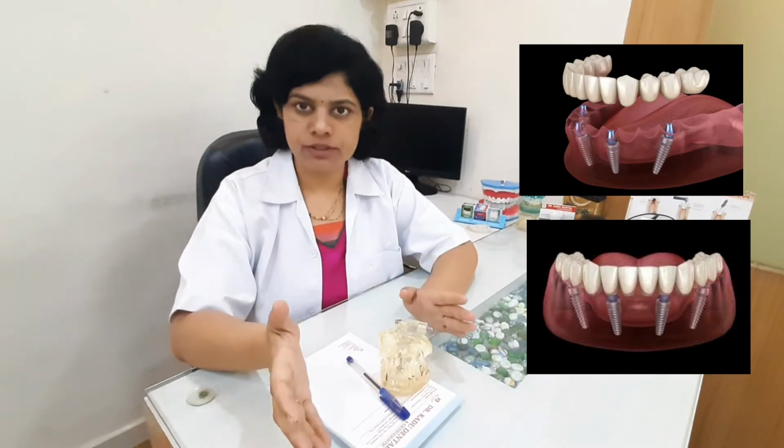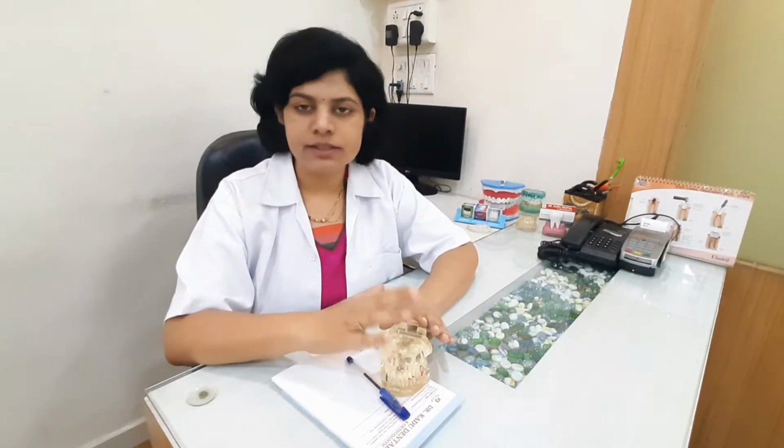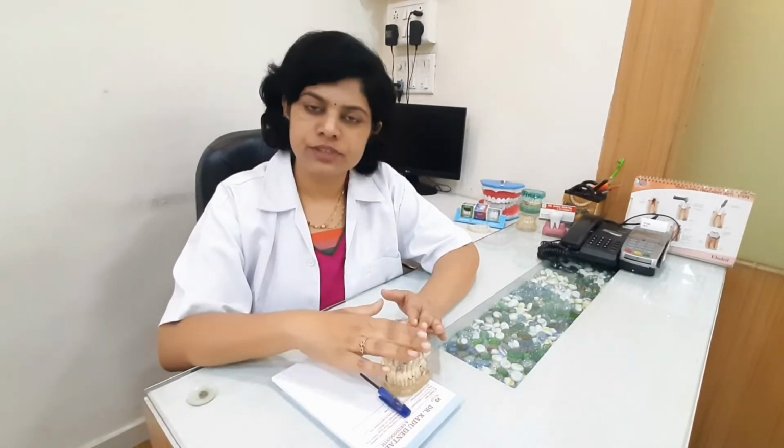Once we are ready with all the treatment plan, an actual appointment for the implant placement will be given to the patient. In that appointment, the proper sterilization and disinfection protocols are followed. Local anesthesia is given to make sure that there is no pain during the procedure.